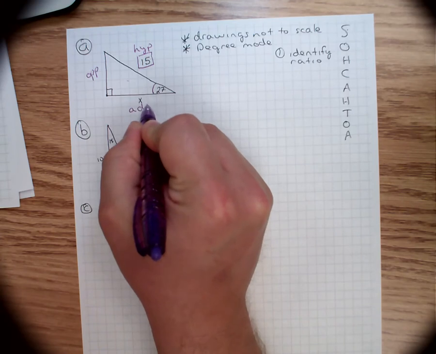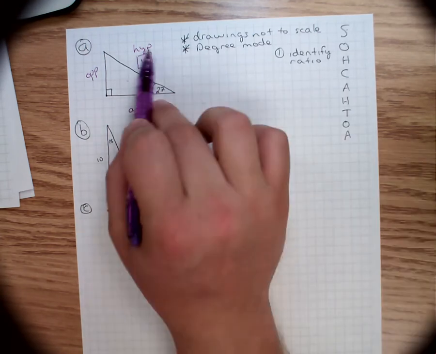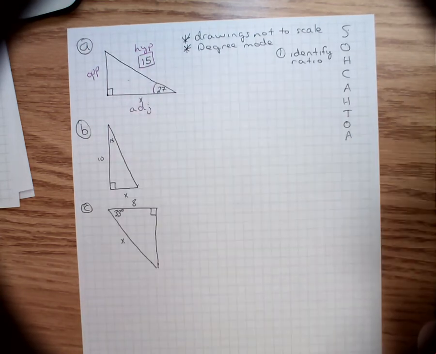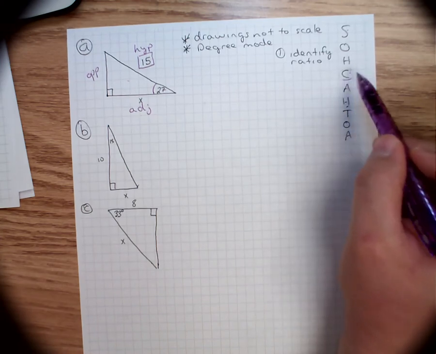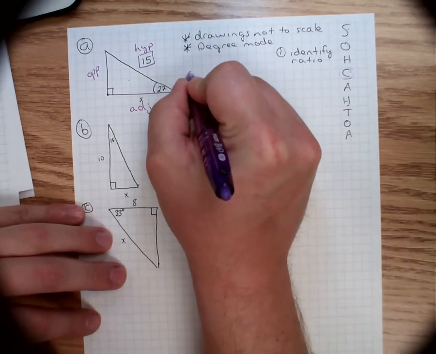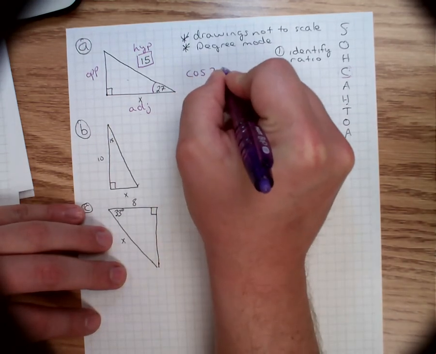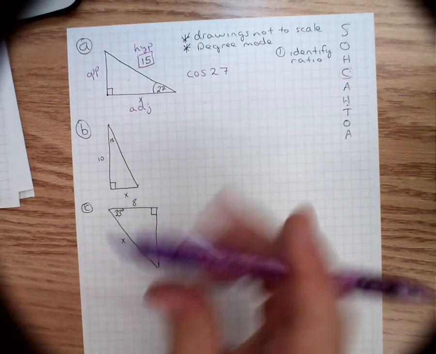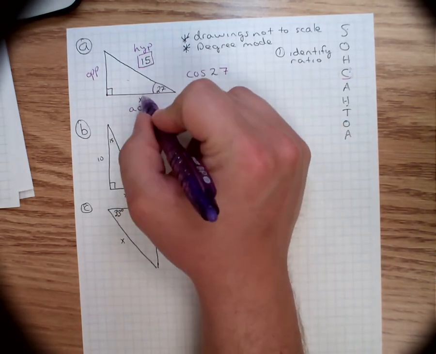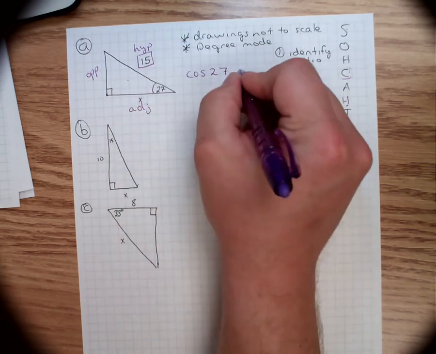It's right beside. So let's see, I'm using adjacent and hypotenuse. So logically speaking, I should look for adjacent and hypotenuse. So that's going to be cosine. So I have cosine of my angle. And as a reminder, we found out that you can measure and find out what those ratios are because they're consistent across math. That's what we did before spring break. But cosine of this angle is equal to the ratio of these two sides.